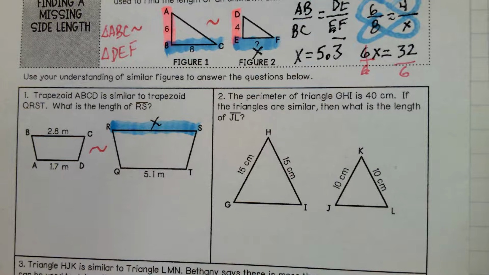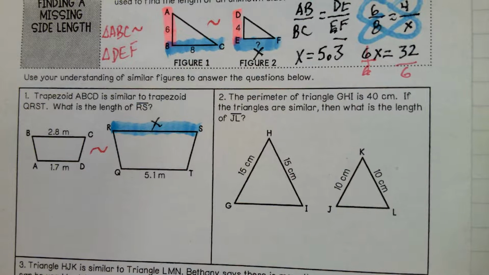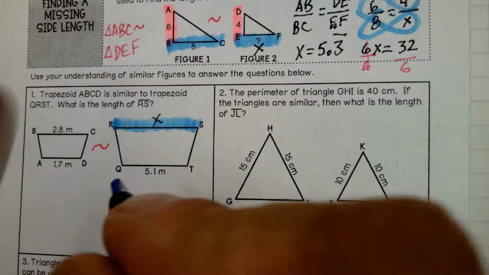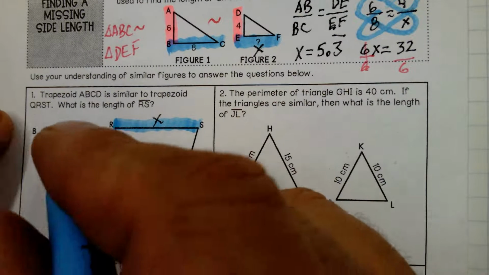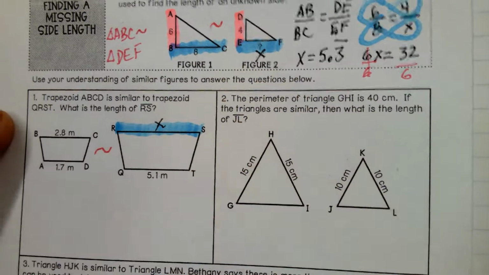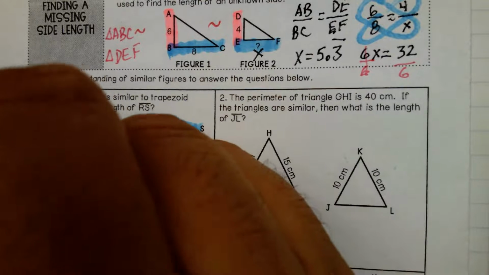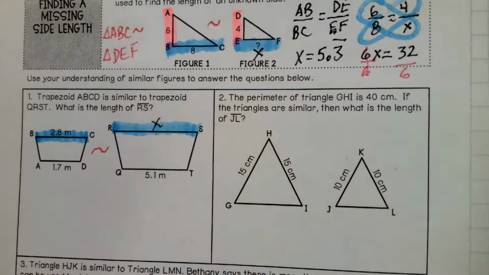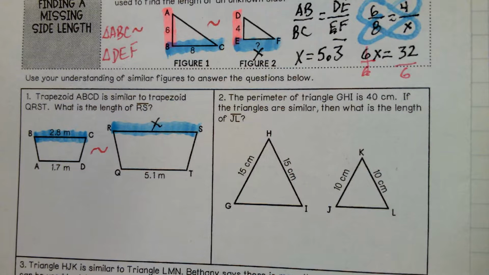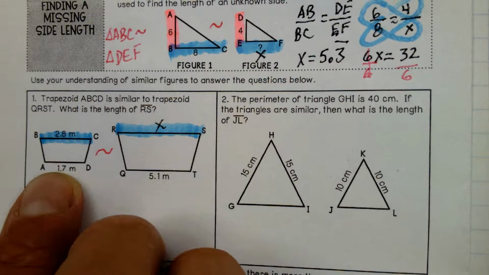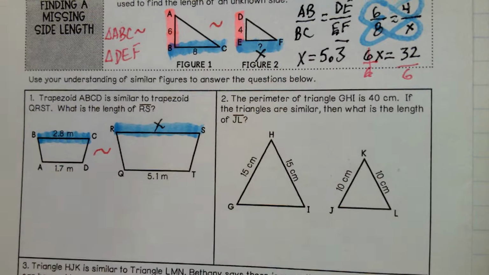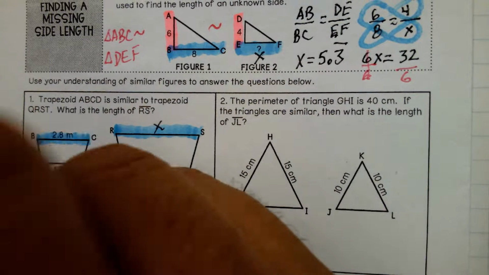Let's find some matching sides. What matches up with RS? What corresponds? Is it AD or BC? BC, the longer one. Okay. And which other side do we want to work with? Yeah, use the ones that you know lengths for, obviously. So we want AD, and that corresponds to QT.